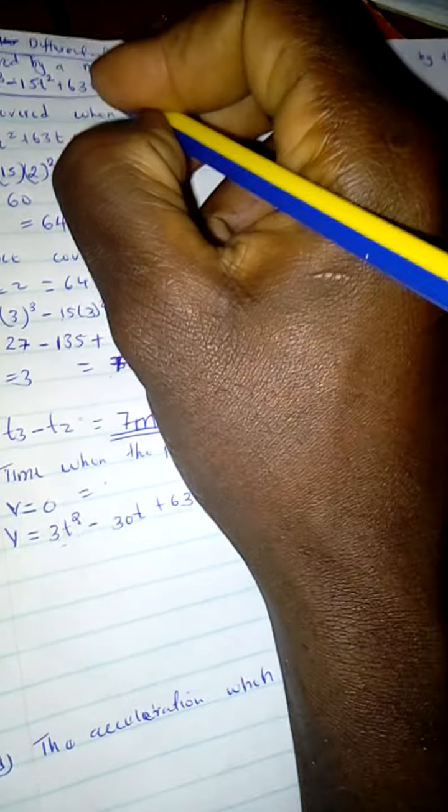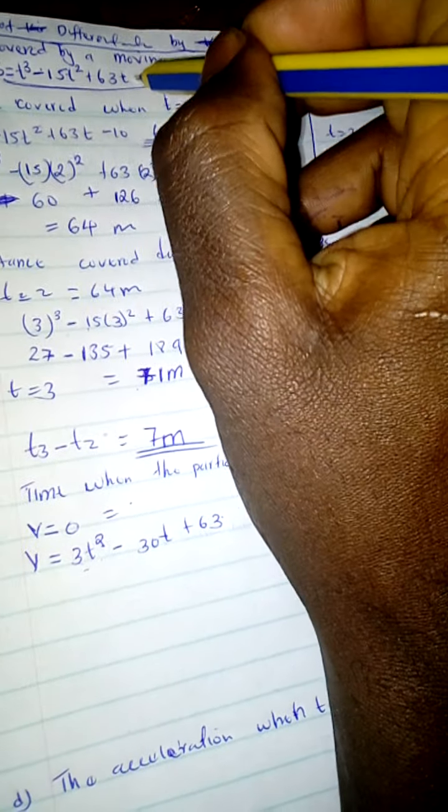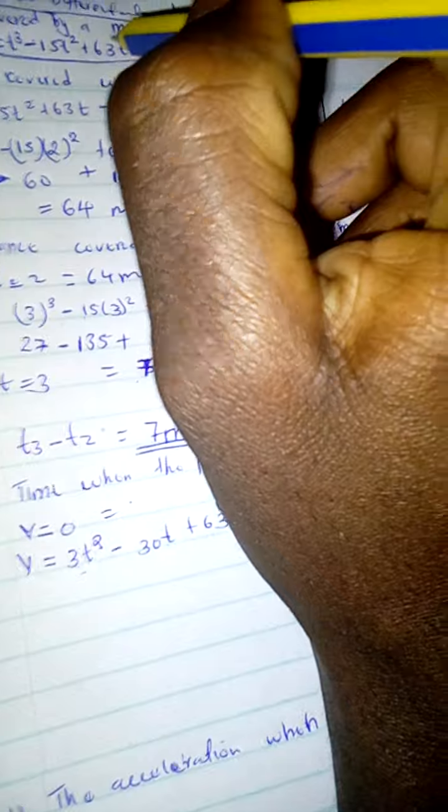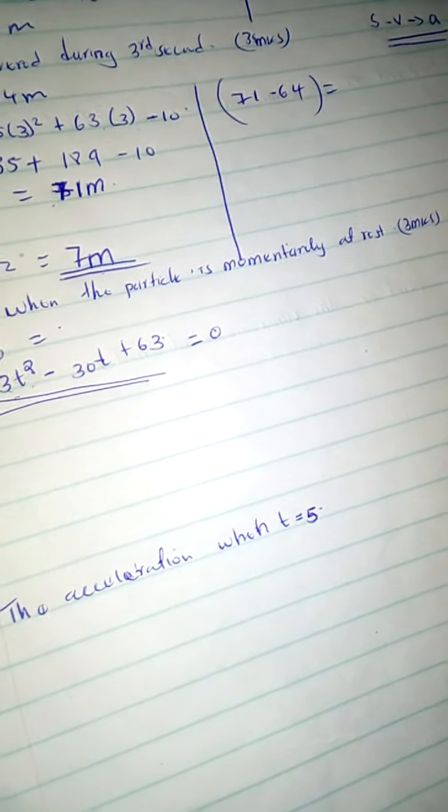Then for the constant term, t is raised to power 0, and anything raised to power 0 is equal to 1. So 63 times 1 remains 63. Now that is my v equation. My velocity equation becomes equal to 0 because it is momentarily at rest. That means the velocity v is equal to 0. Now this is a quadratic equation which can be further simplified.